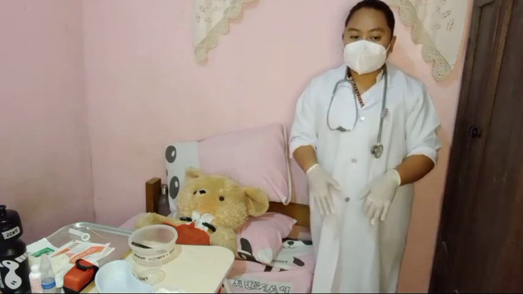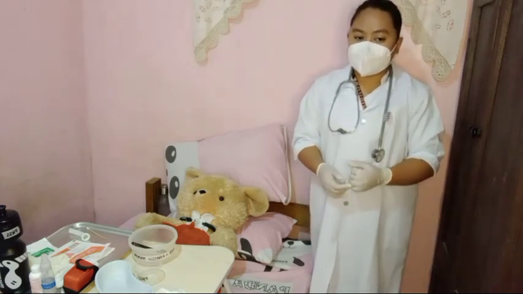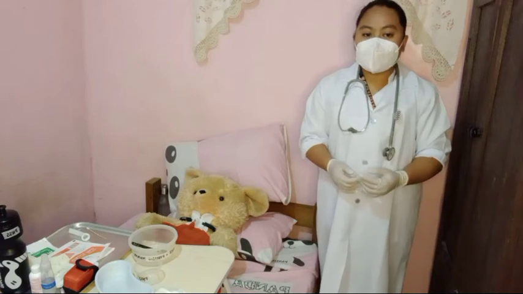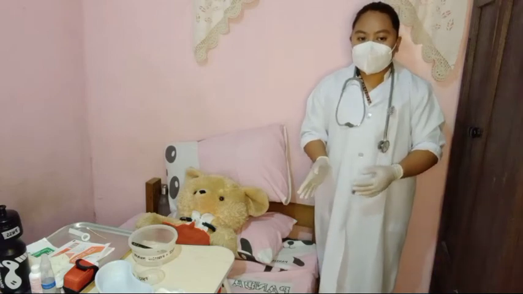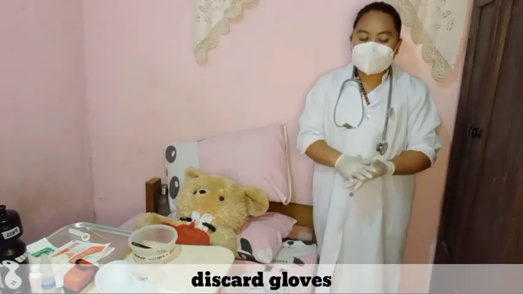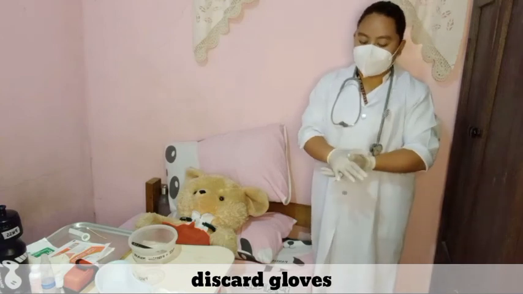Remove gloves and assist the client in a comfortable position. Raise the bed rail and place the bed in the lowest position.